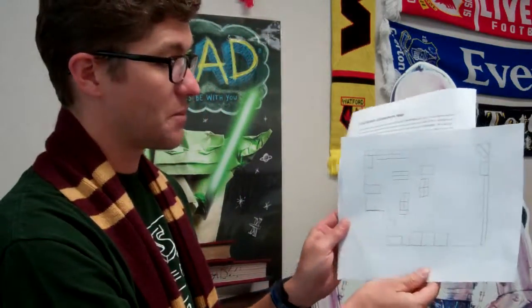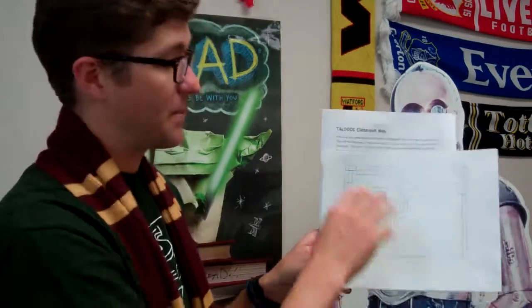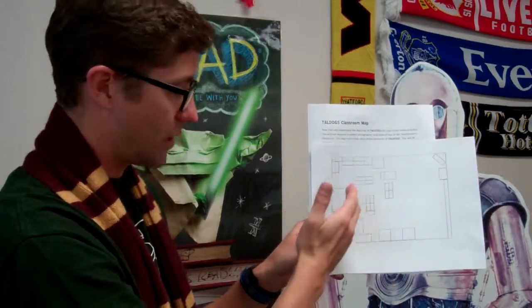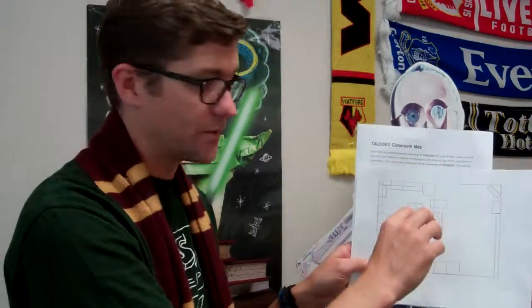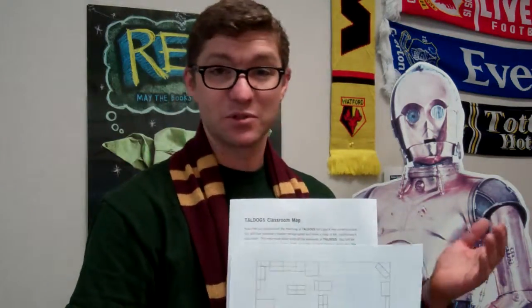The students have started measuring the classroom, so we can do this in scale, and using this graph paper have started to design the actual shape of the classroom with all of the desks and the bookshelves and all of the furniture in the classroom labeled in this map. It is a map that is drawn to scale and should be an appropriate TALLDOGS map. So it'll have a title, a legend, a date, all of those types of things.